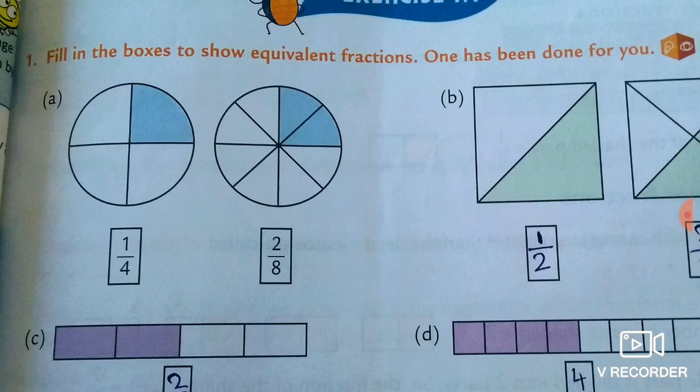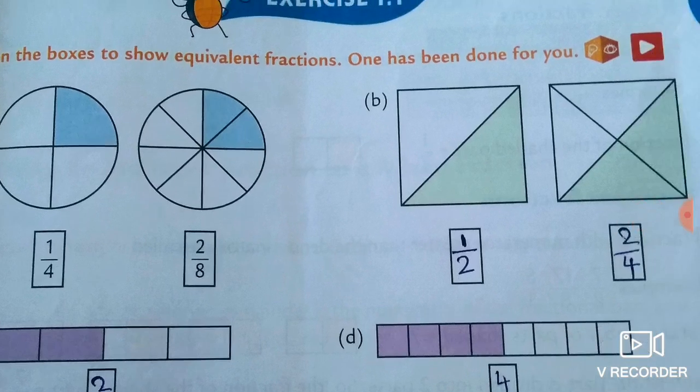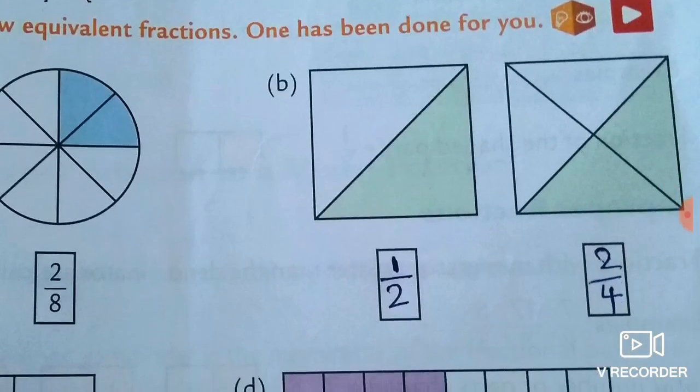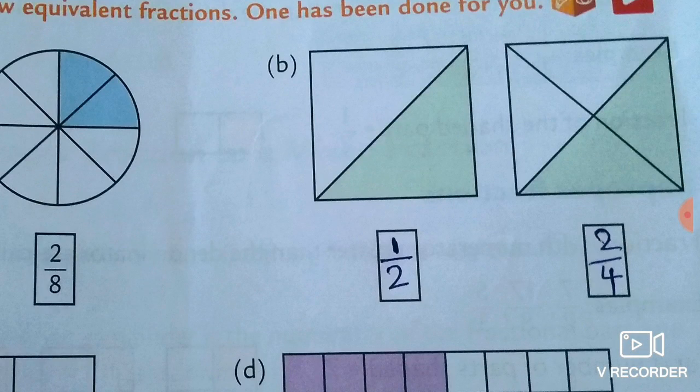Next, in the circle, how many parts are there? A total of 8 parts, so the denominator is 8. And how many parts are colored? 2 parts are colored, so write 2/8. We apply the same method in the second question. Here one box is given, with a total of 2 parts, so write 2 as the denominator. And how many parts are covered?